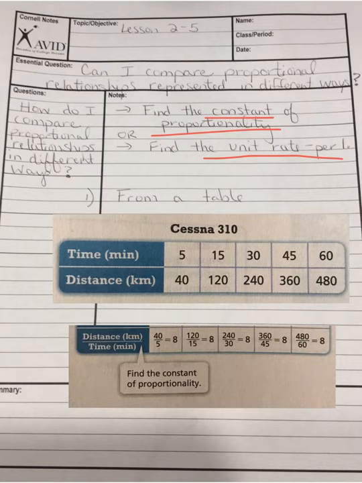We have 3 different ways we're going to look at. We're going to look at comparing from a table, comparing from a graph, and comparing from an equation. So let's start with the table. First thing I want us to identify is that this is example 1 in our book, and we're talking about this airplane, the Cessna 310. We're talking about time, which is our x value, and our distance is our y value.